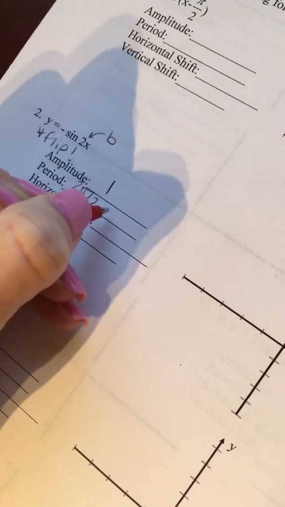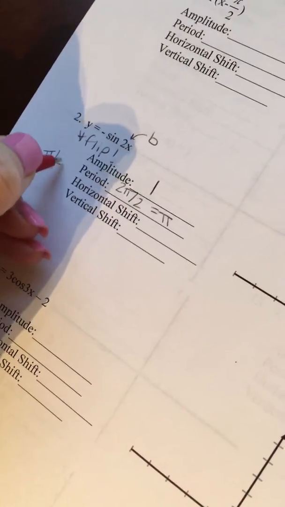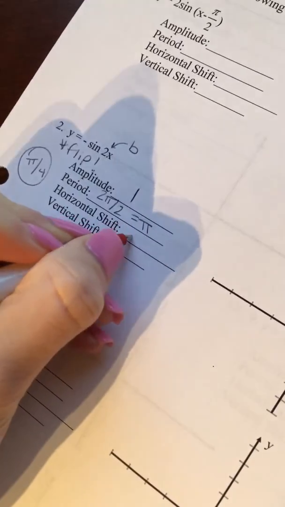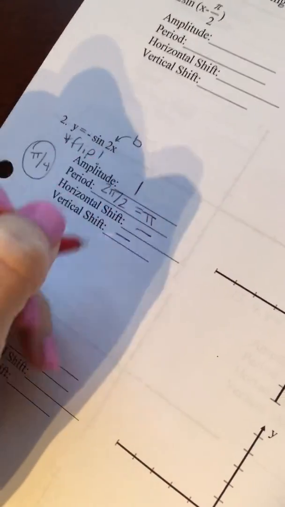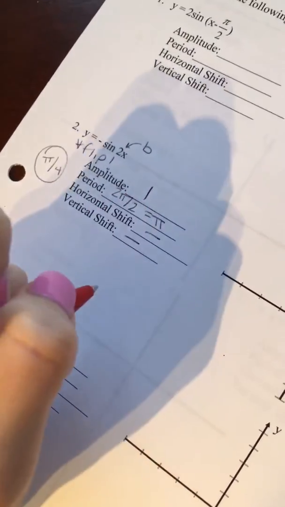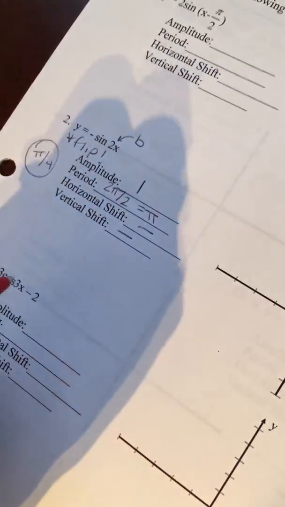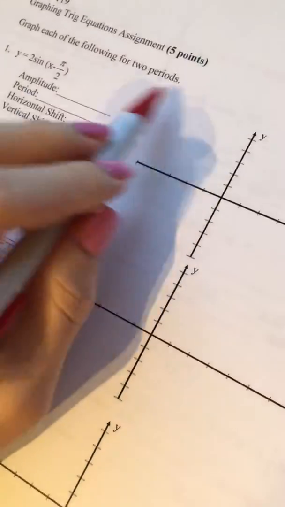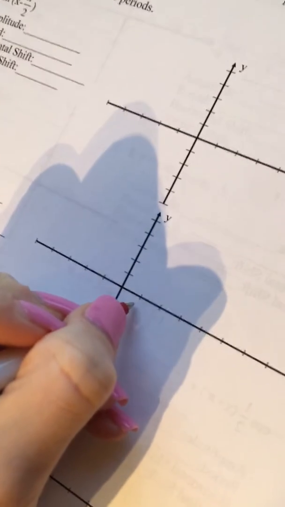So my period's 2 pi over 2, which is just pi. We're going to count by pi over 4. No horizontal shift, no vertical shift, nothing being added or subtracted at all. Amplitude's 1, we're going to flip it. Period's pi, we're going to count by pi over 4. We're going to graph these things for 2 periods, so let's do it.